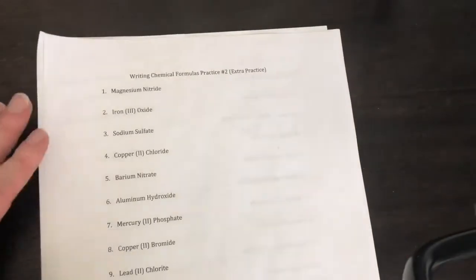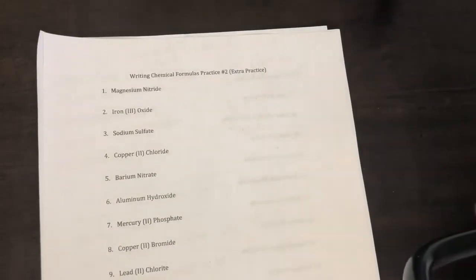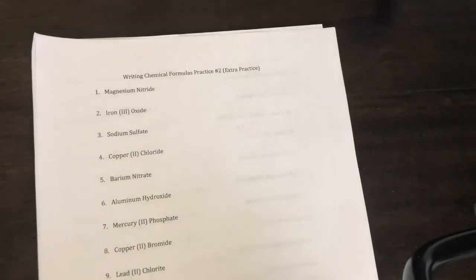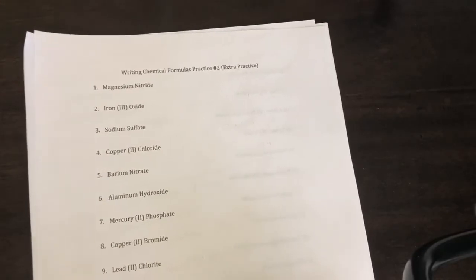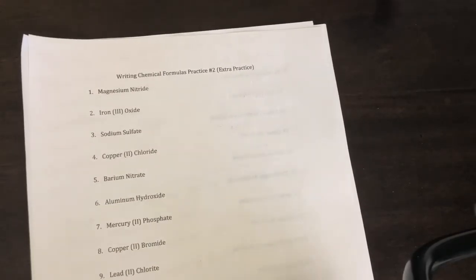Okay guys, so this is going to be writing ionic and covalent structures, practice number 2. This is some extra practice for you in case you're struggling with this. Okay, so we need our ion chart and our periodic table, just like before.